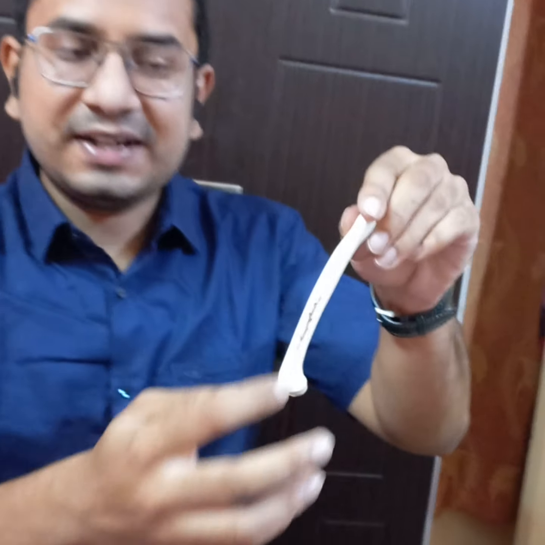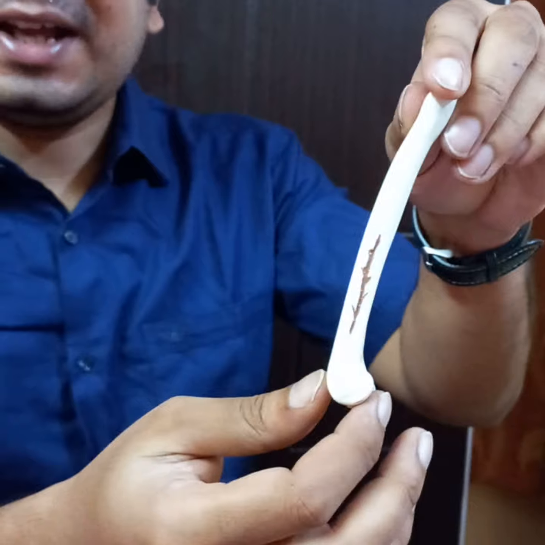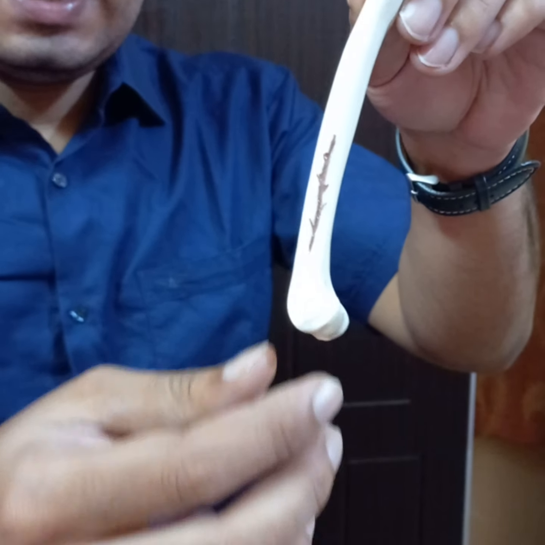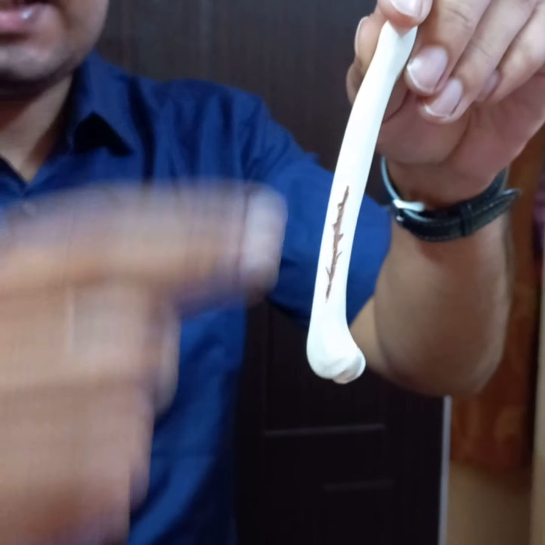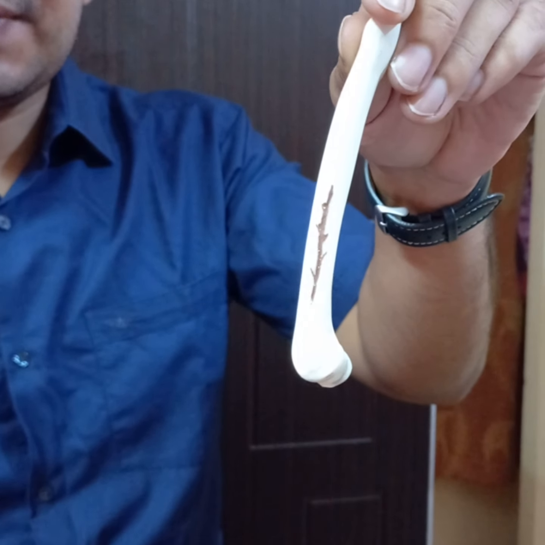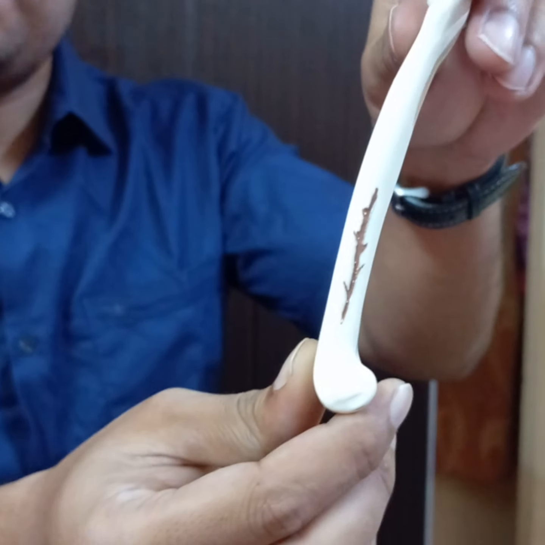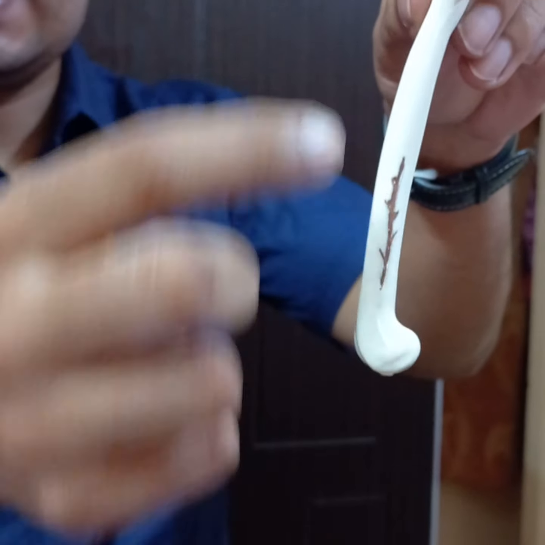Now, the next type of fracture is a linear fracture. This is a more simple type of fracture. Here, the break is parallel to the long axis of the bone. This does not break the bone completely. This is a linear fracture.